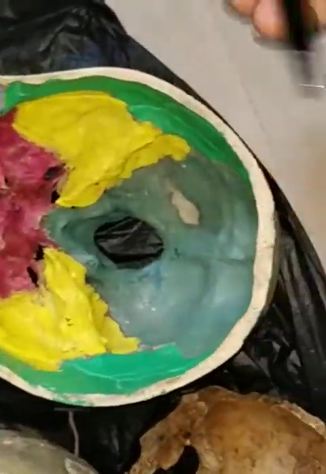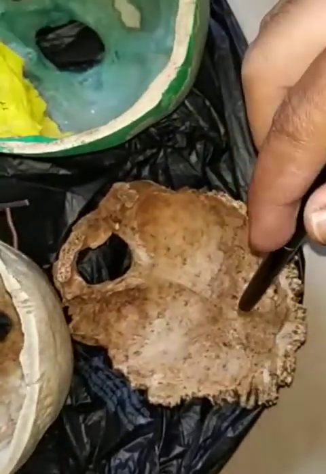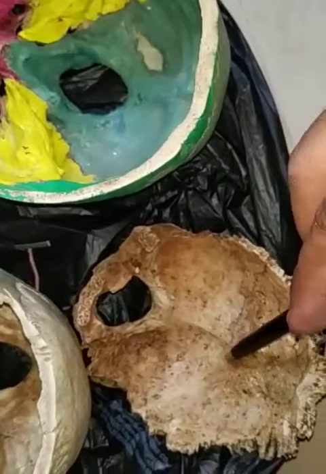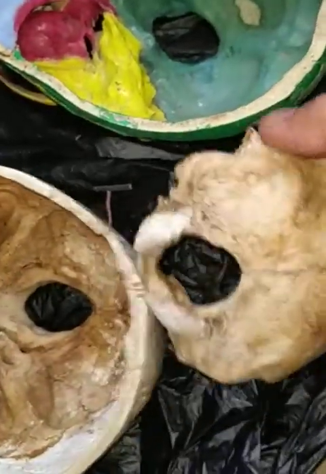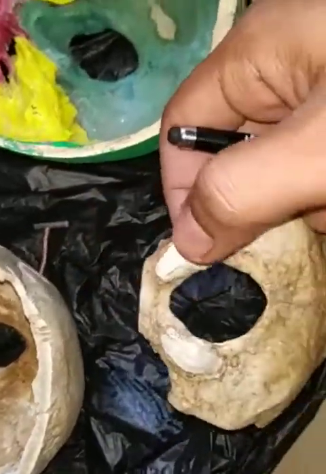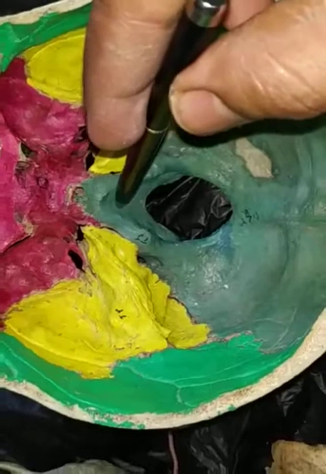And here we have seen all three different parts of the occipital bone. Here is the squamous part, then we can identify the condylar part, and then this is the basilar part of the occipital bone.